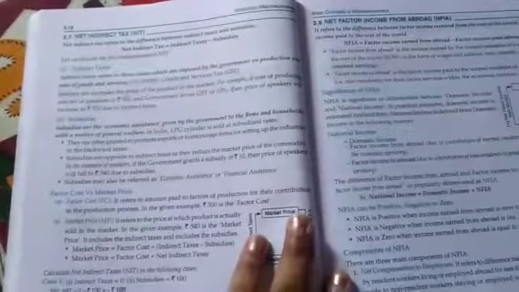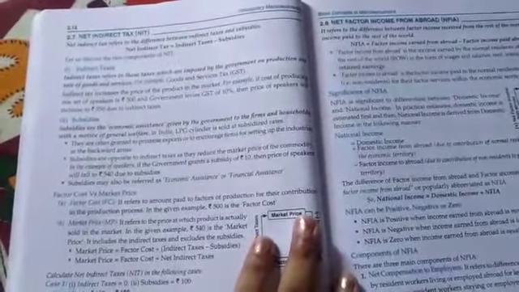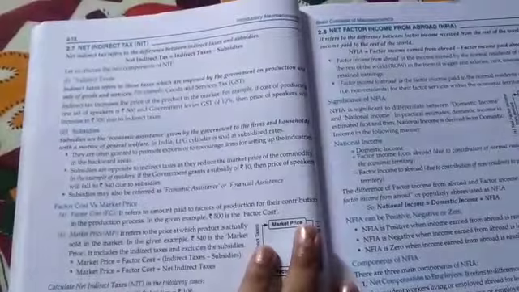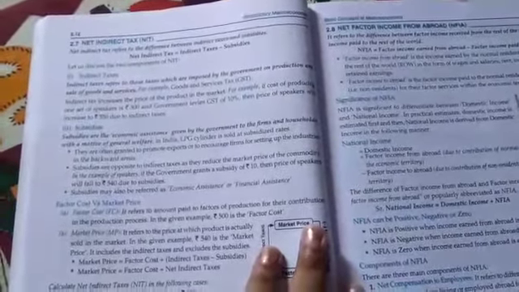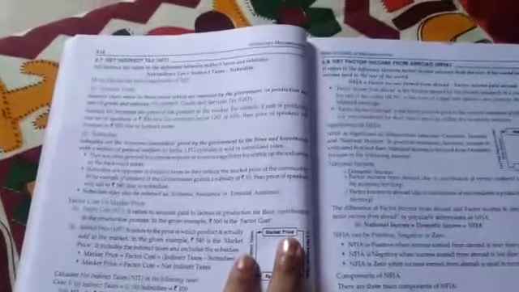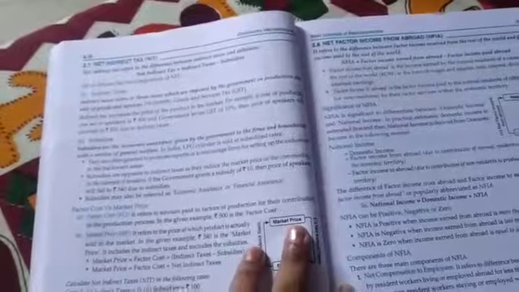Now the next part is net indirect tax. So what is this net indirect tax? It is the difference between indirect tax and subsidies. Whenever you do sums on national income, the net indirect tax formula is indirect tax minus subsidy.